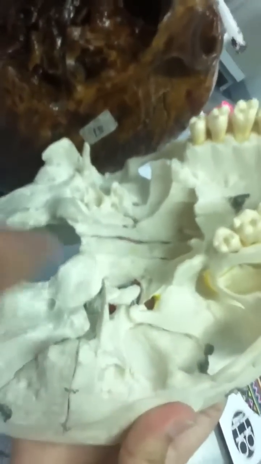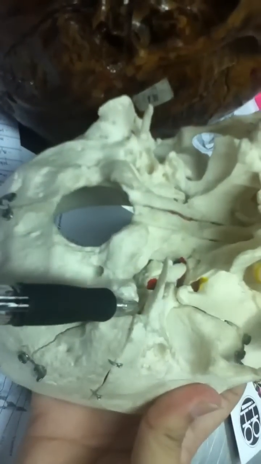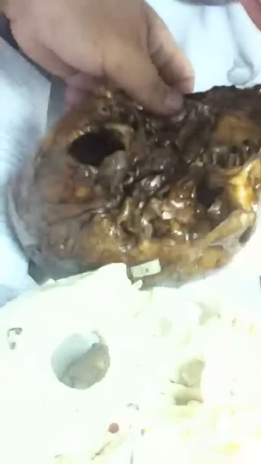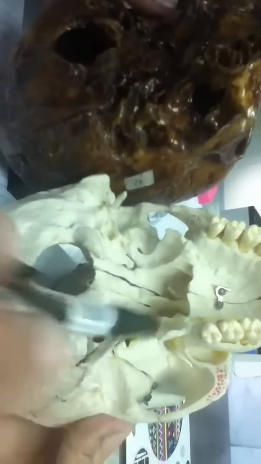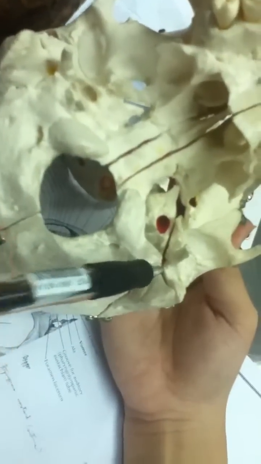So, kung dito, mas kita siya. Tympanic, petrous, yung buong line is the petrotympanic fissure. So, kung dito, it's somewhere in between this. Kasi, itong malaking plate, ito ang tympanic plate. Tapos, dito is the styloid process. The styloid foramen, nasa likod niya. Ayun. Styloid foramen.